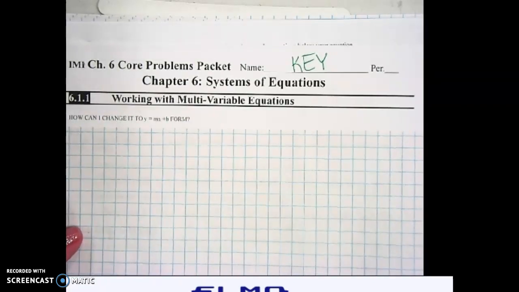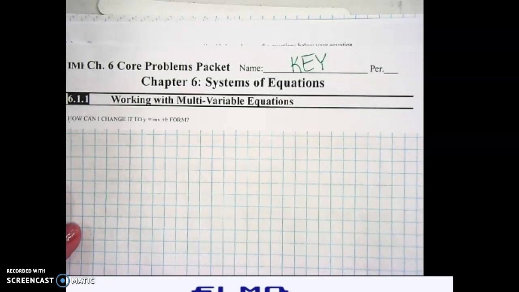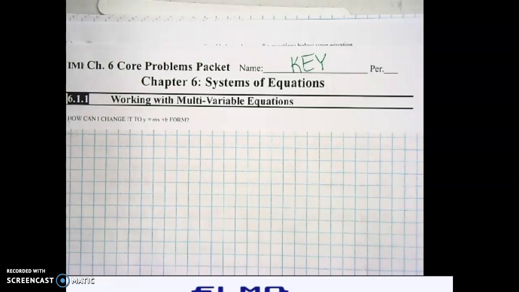So section 6.1 is today's lesson, which is titled Working with Multivariable Equations. How can I change an equation into the form y equals mx plus b, which we just started on page 2, right? What's so great about that one compared to the other ones? Mason. Two pieces of information. What 2 pieces of information does it give you? It gives you the slope and the intercept, just like the name says, slope-intercept form, okay? And so you can take those 2 pieces of information and easily graph a line, okay?